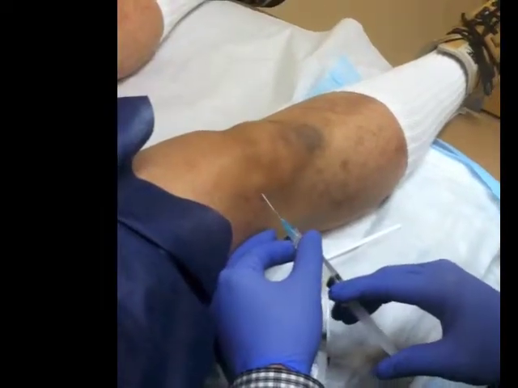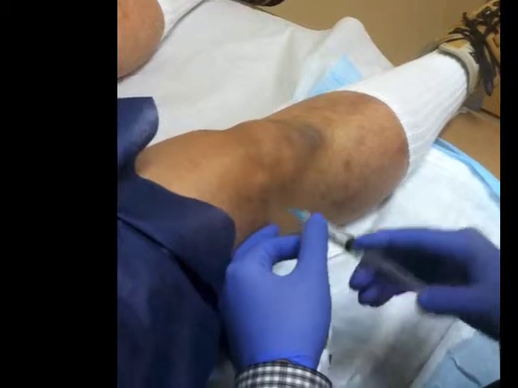A 22 or 25 gauge needle is then used to infuse a wheal of local anesthetic.